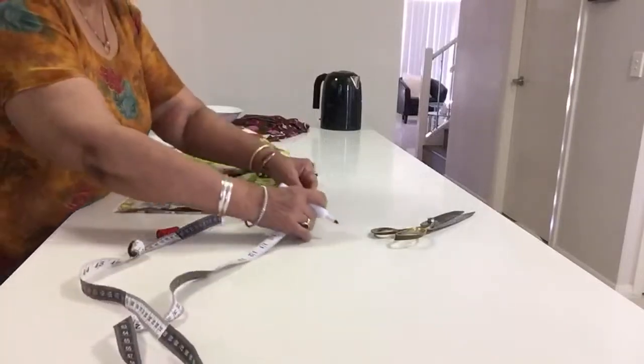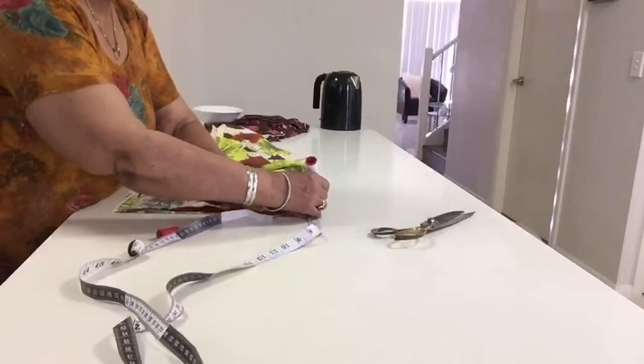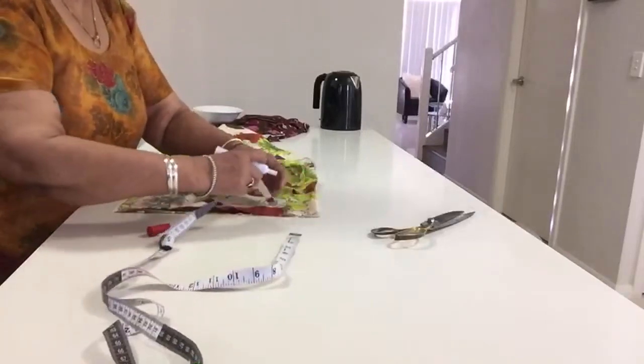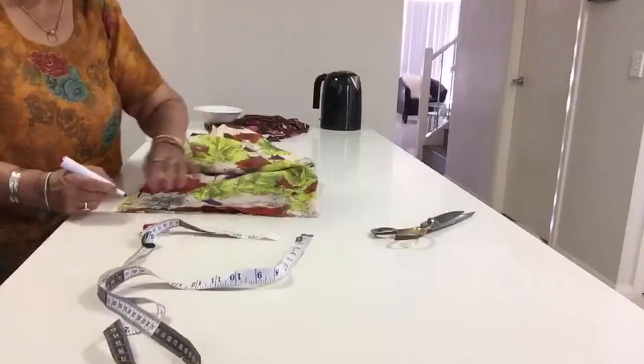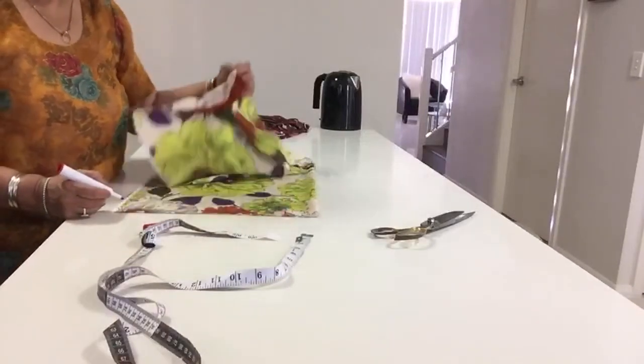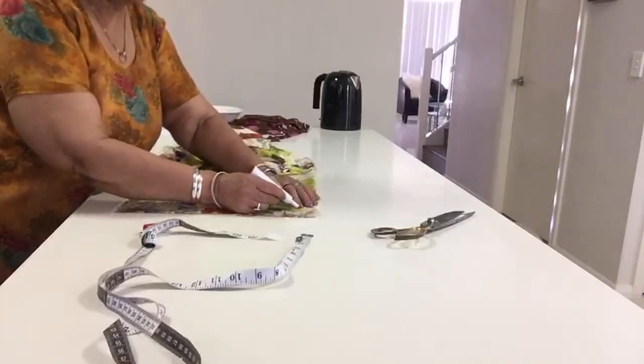I will take 2 inches depth of back neckline. I have taken 2 inches and now we can take this out and cut our back neckline.